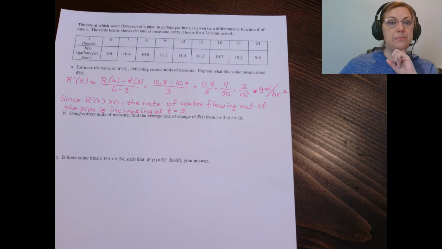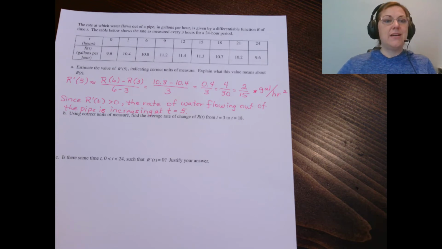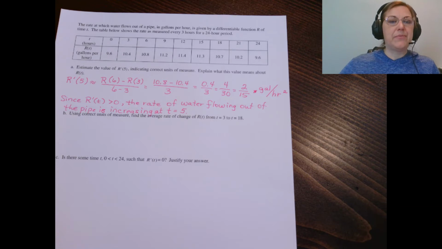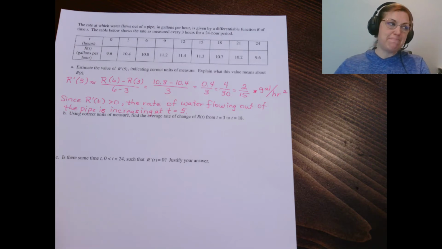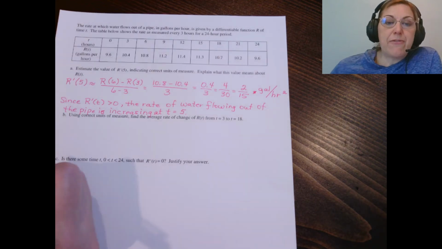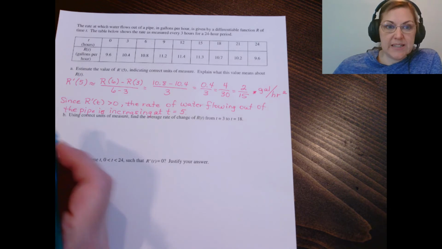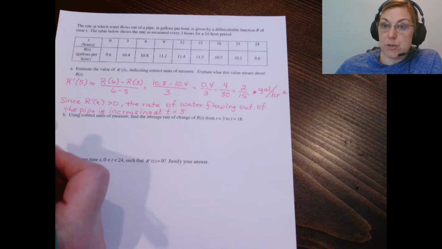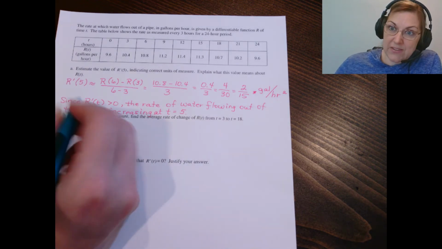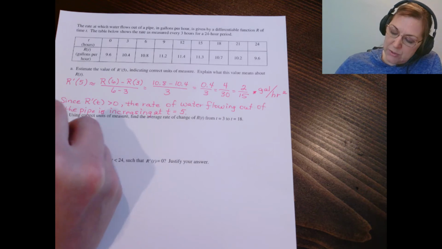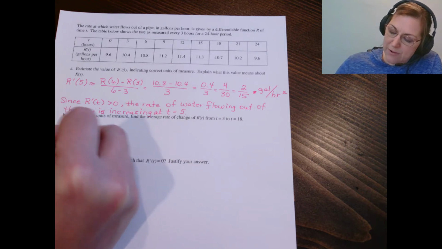All right. So look at B then. Using correct units of measurement, find the average rate of change. Ooh, that we know that terminology, right? From t equals 3 to t equals 18. So average rate of change, this is where we're doing slope of the secant line, right? This is where we're doing the slope algebra way.